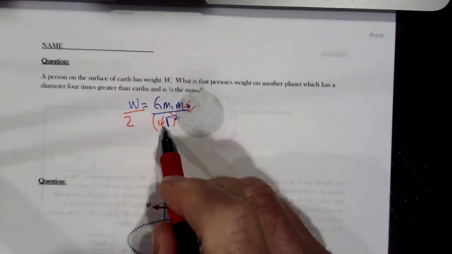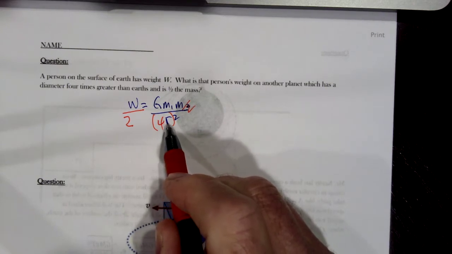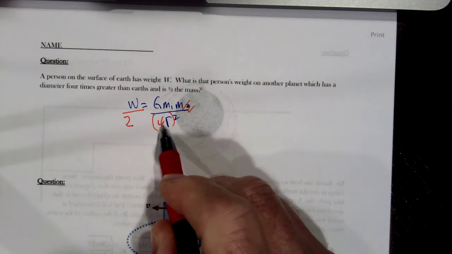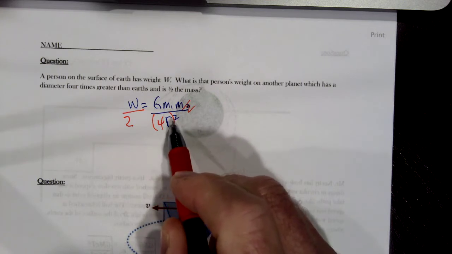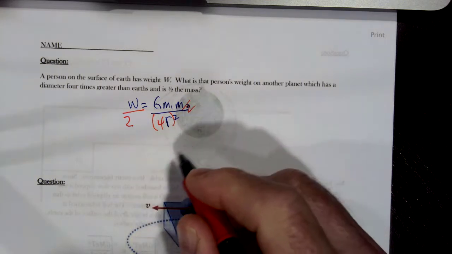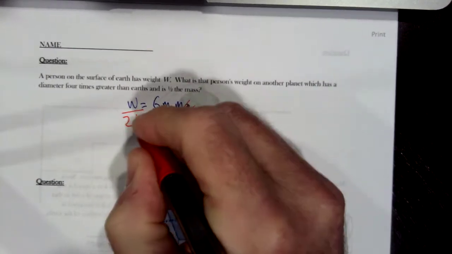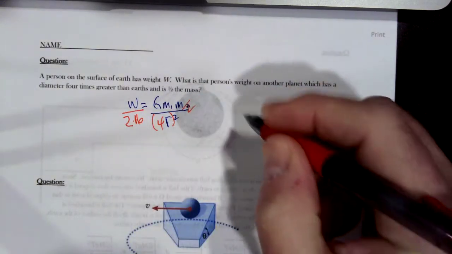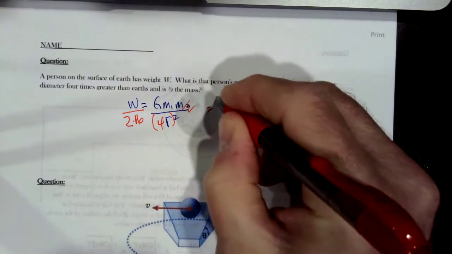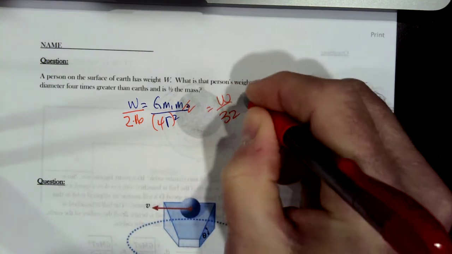And the bottom, since you have increased the radius by a factor of 4, when you square it you've effectively increased your denominator by a factor of 16, because 4 squared is 16. That's supposed to be a 16. So 2 times 16 is 32. That would be W over 32.